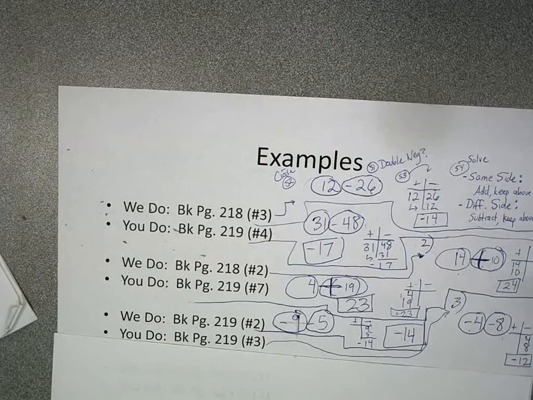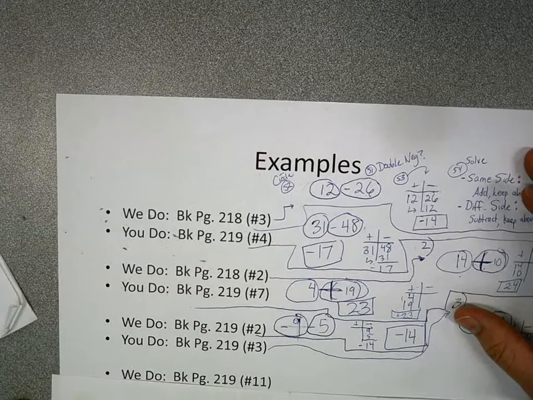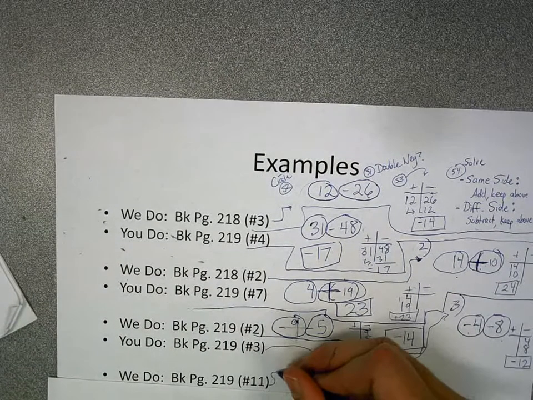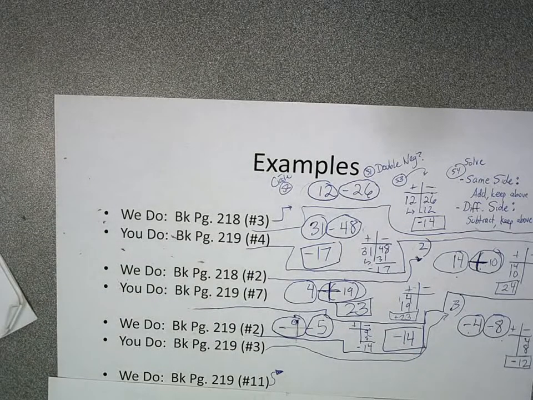All right, questions on number 3. Okay, one more type of problem. Here we go. Let's go all the way down to problem number 11. This will look familiar. Okay, this was just on the lesson we just talked about, right? Evaluating expressions. So here we go.